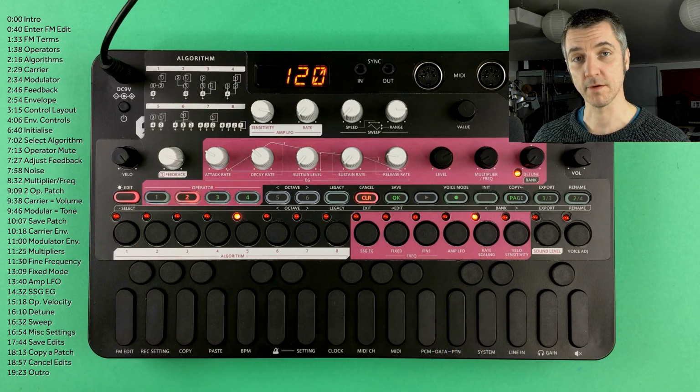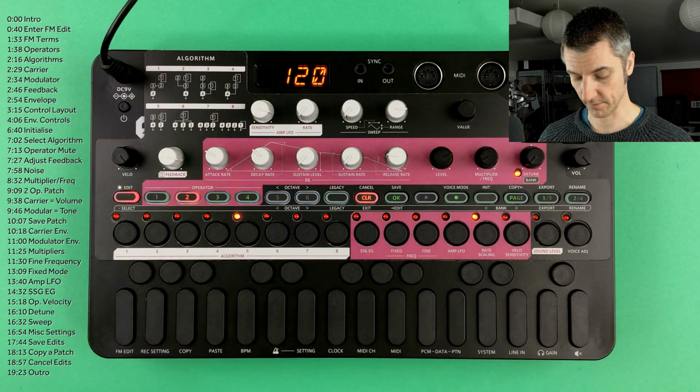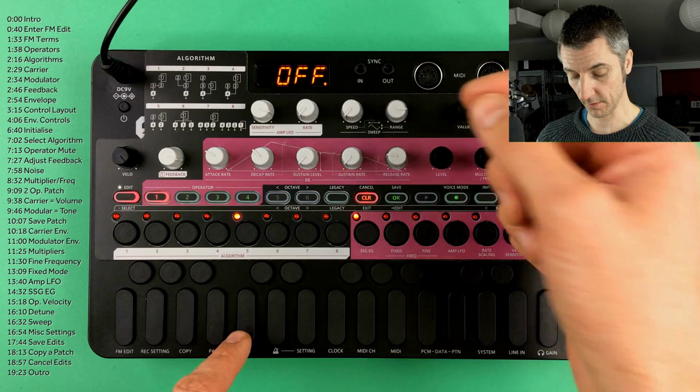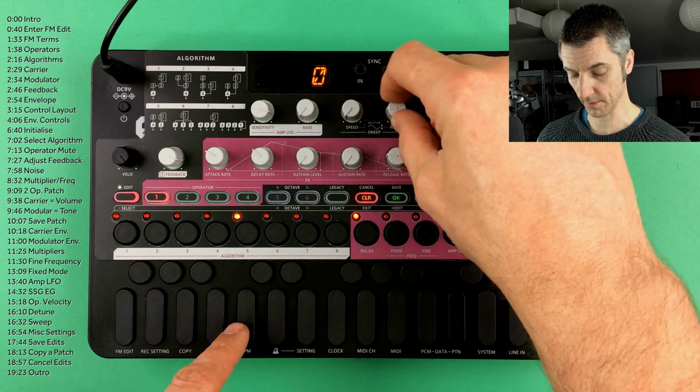It's a good way to get a little bit of movement in our sound for things like pads and stuff. Just one or two things to tidy up then. We haven't talked about the sweep yet. This is a preview, like I say, of the pitch LFO that you can get from the pattern edit mode.